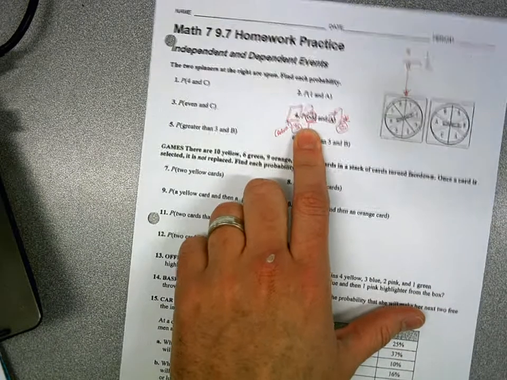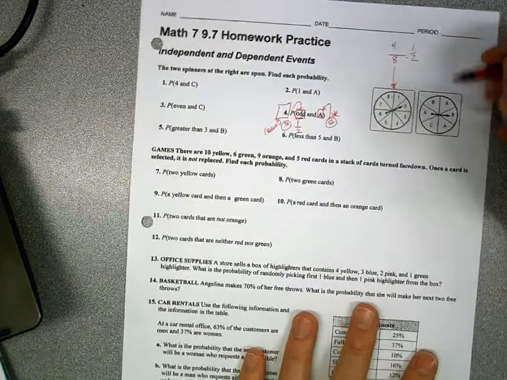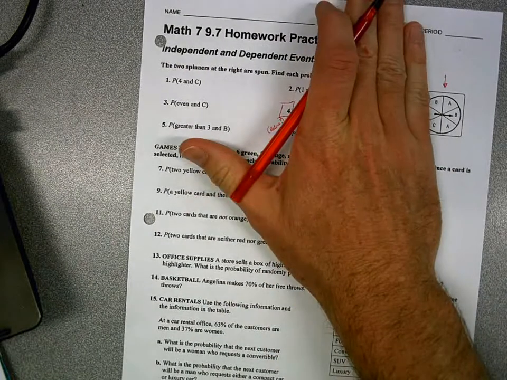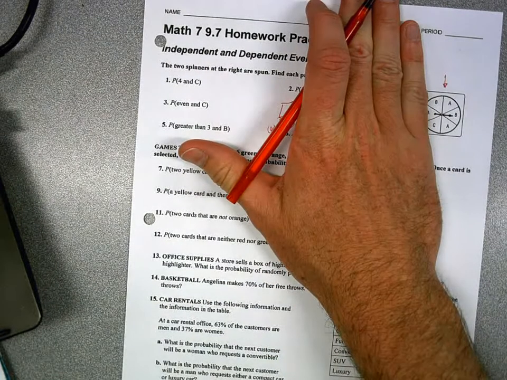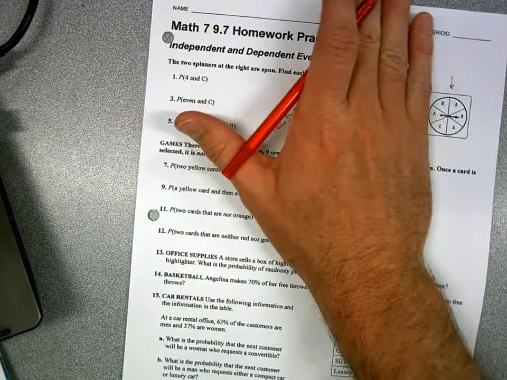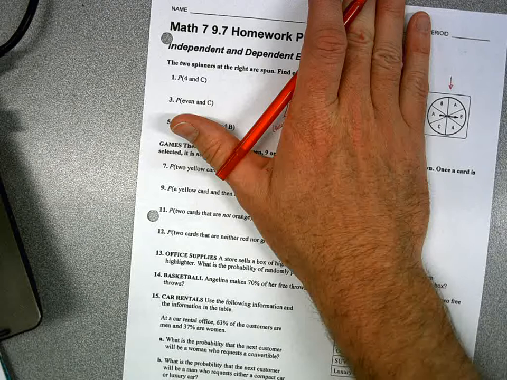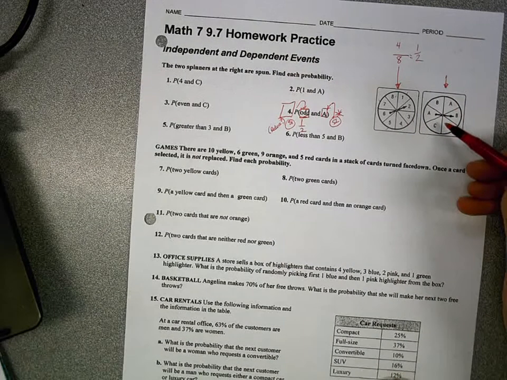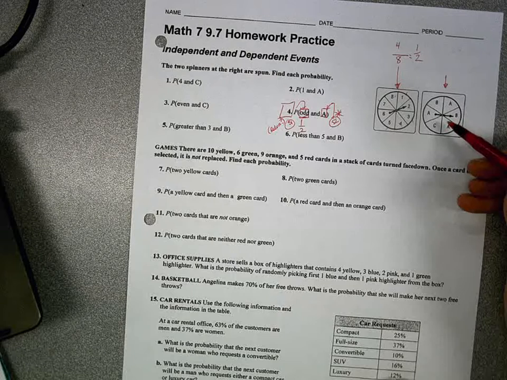And here's the thing. On this particular one, we have a second spinner. The first spinner doesn't even matter. First event doesn't even matter. I mean, it does when it comes to probability, but it did not change the second spinner. It's not like we spun something here and then all of a sudden half of these choices vanished. Nothing happened to the second spinner.